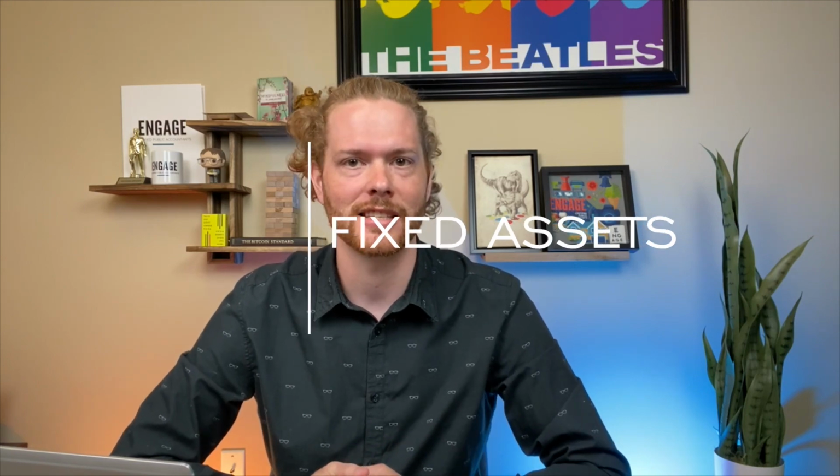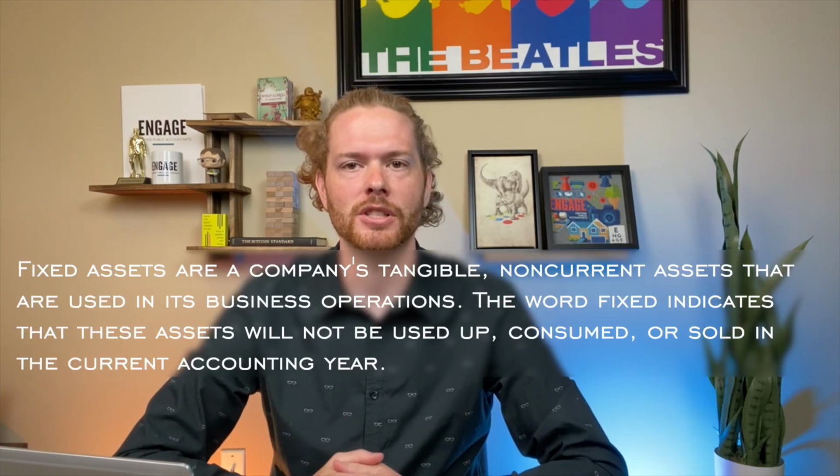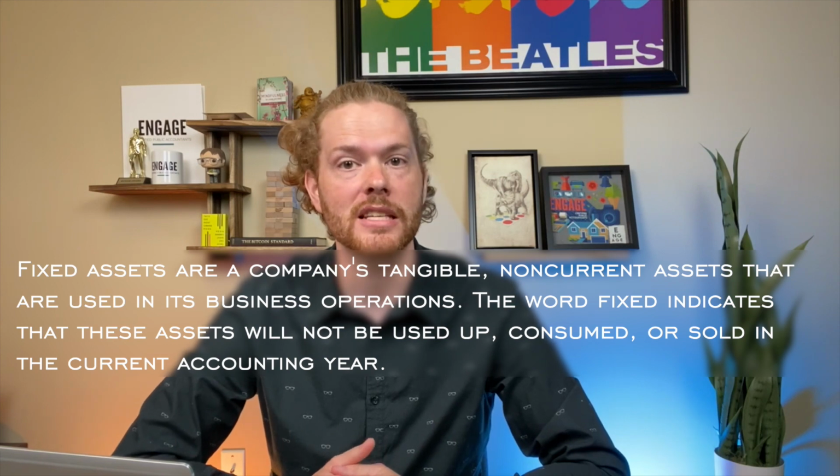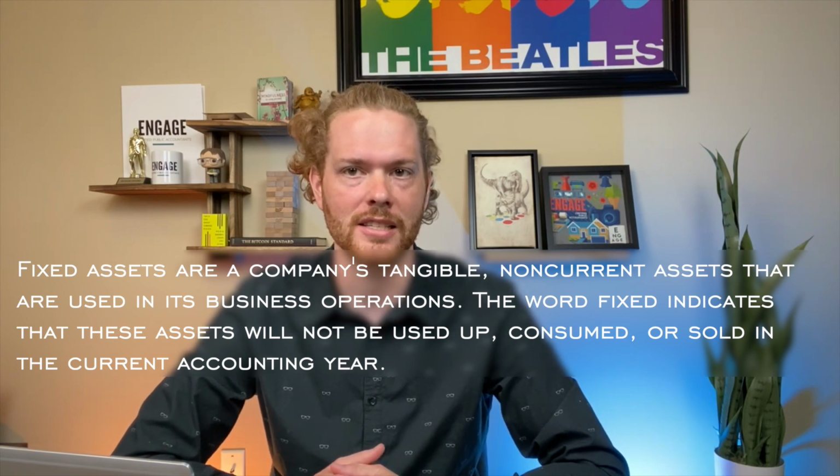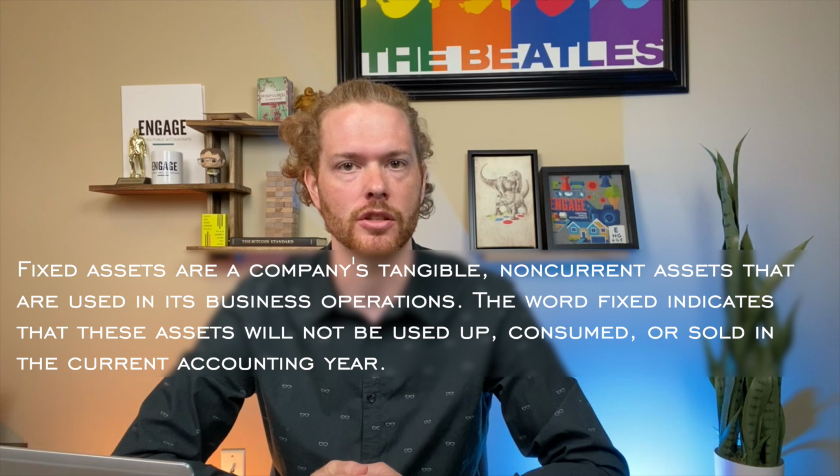We talked all about the big headings: assets, liabilities, equity, but let's break those down a little further. We're going to dive into some accounts. So let's talk about the asset account, fixed assets. Now, the textbook definition of fixed assets are a company's tangible, non-current assets that are used in its business operations.